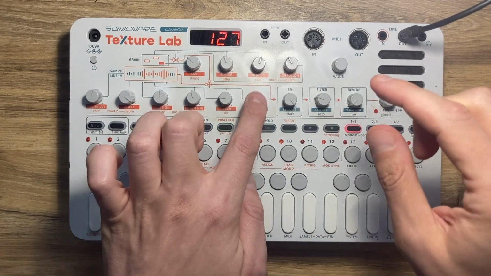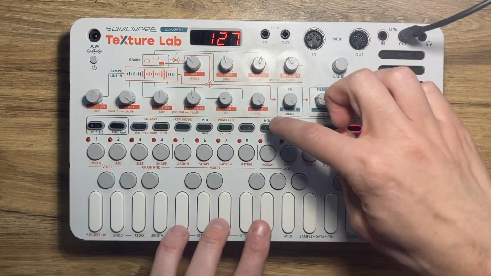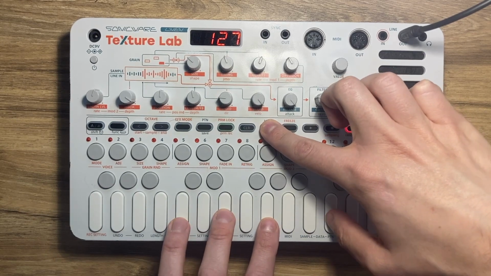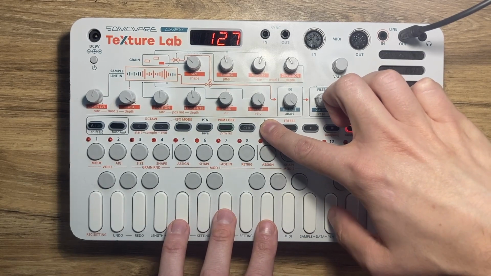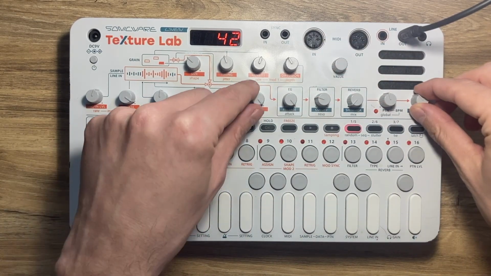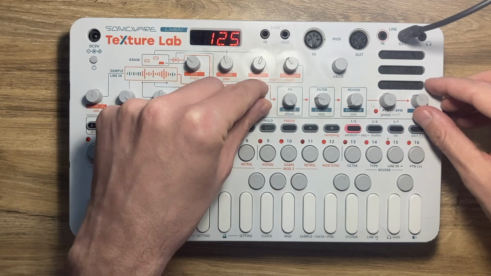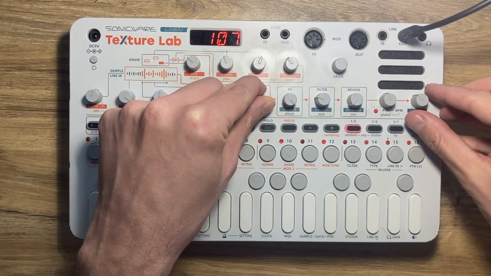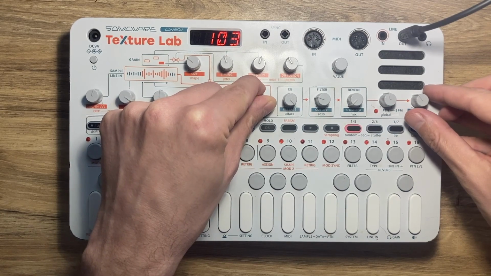So if we start on the fully granular side and let our chord come into the picture, we can use this blend to gradually bring in that other octave and that garbled quality.